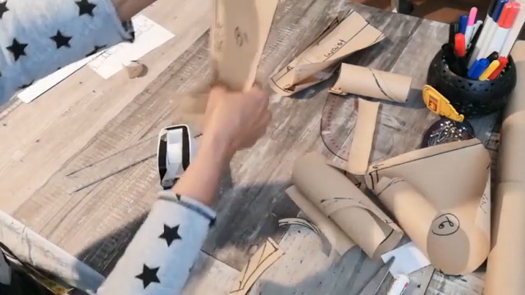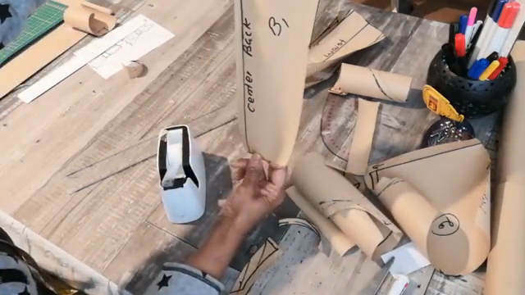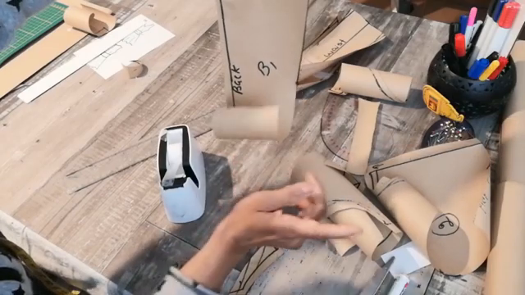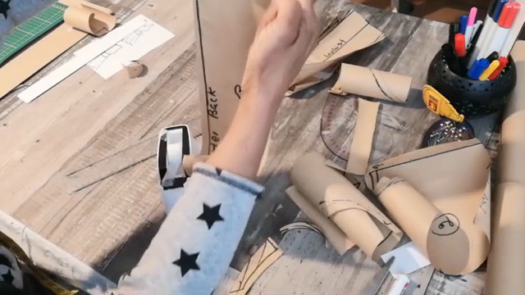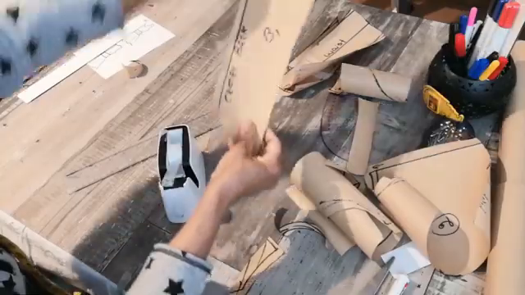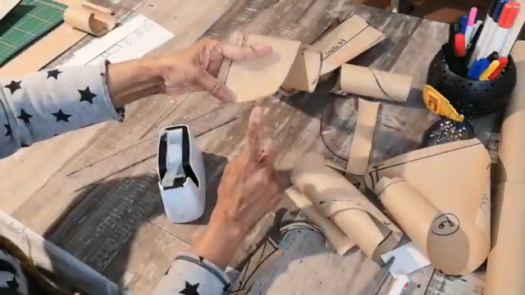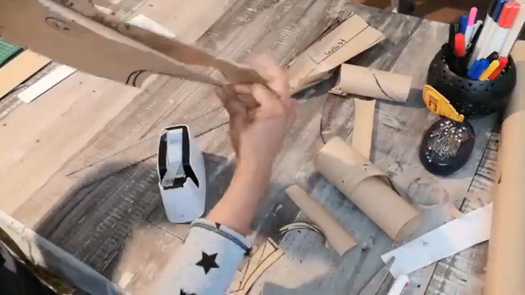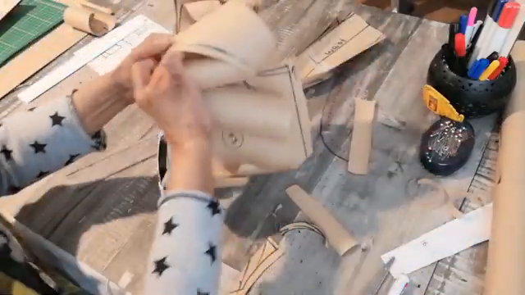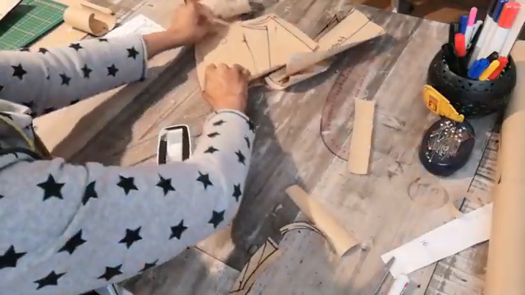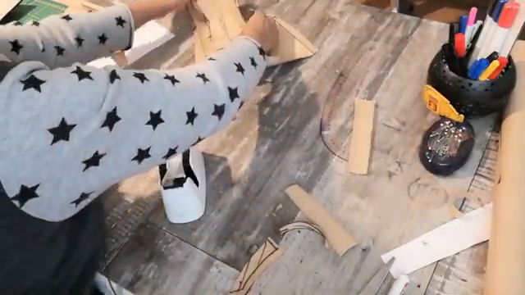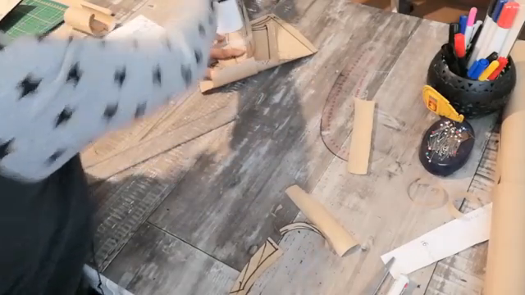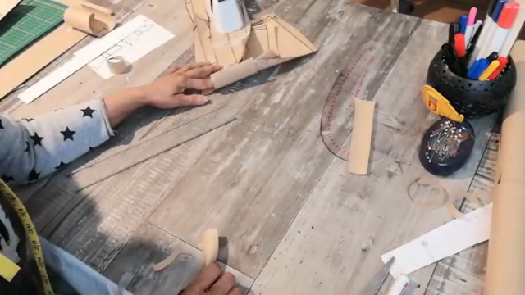Cut. Don't forget, when you are going to cut with fabric, this side sewing allowance, also here sewing allowance. These are the pieces of your body. So now I'm going to make the skirt.